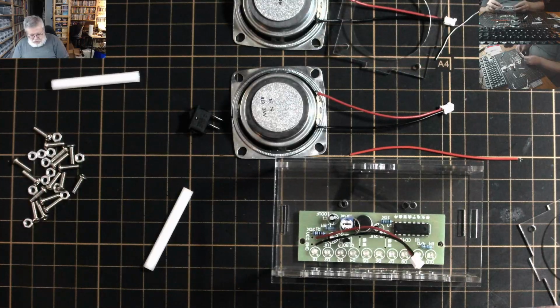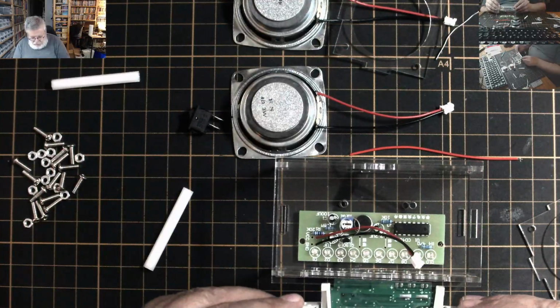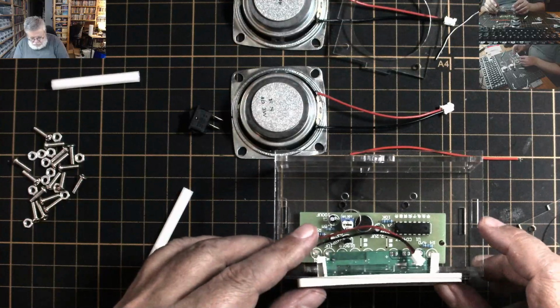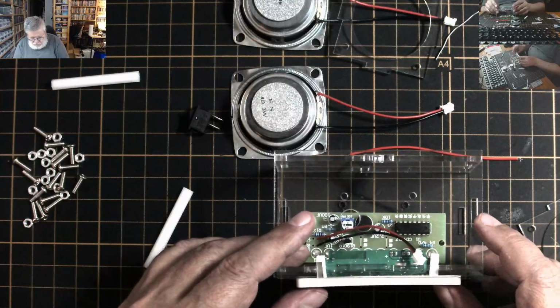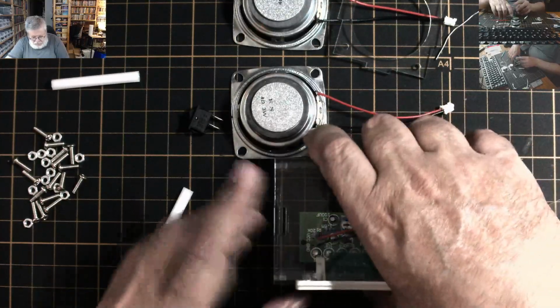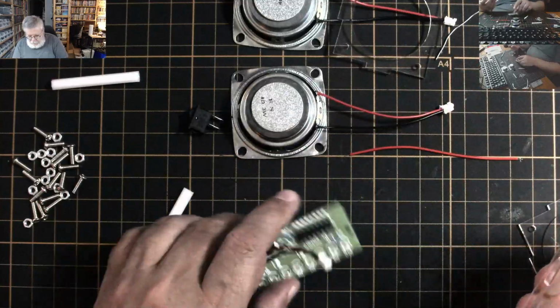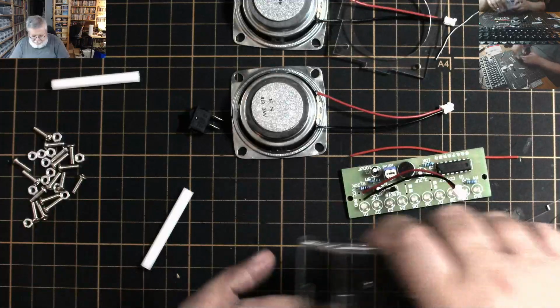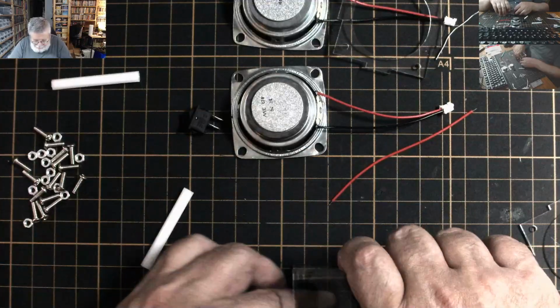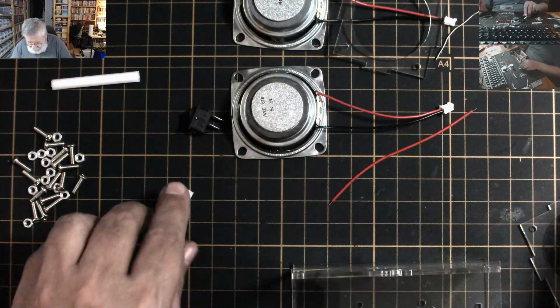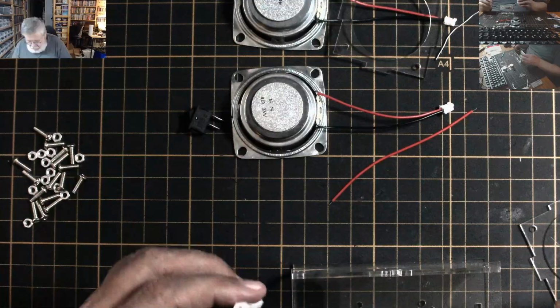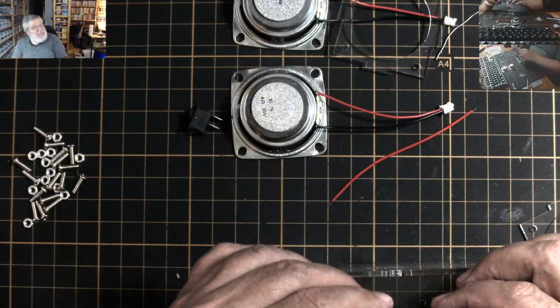And this thing goes here. Oh, they go right here.